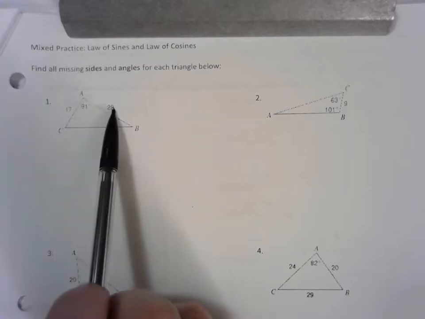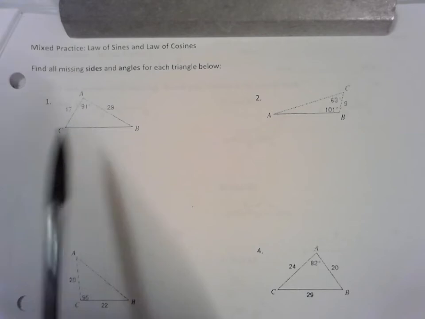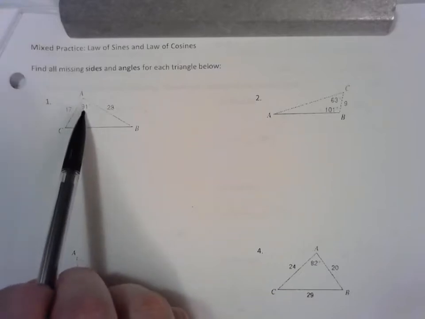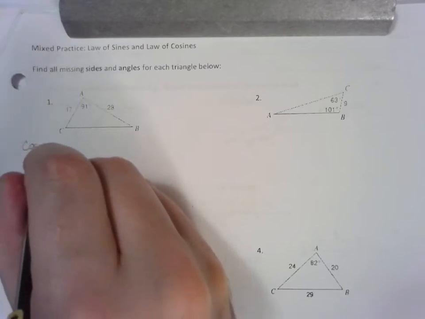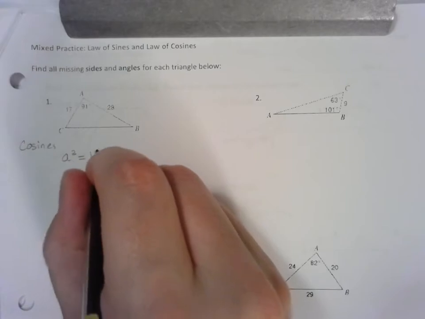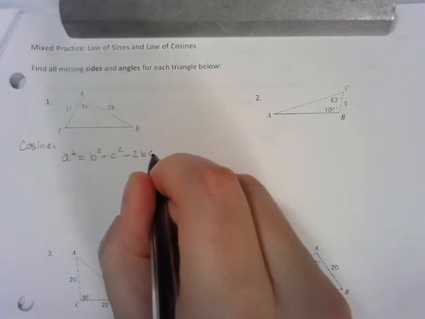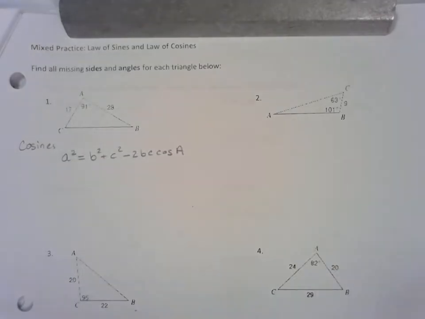Do I have any angle across from a side? I do not. I would use the law of cosines. Now, which variation of that formula would I use? I have one angle, angle A. I would use the law of cosines, so let me write cosines here. And I would set this up by doing a squared equals b squared plus c squared minus 2bc cosine of angle A. That's what I would use to set this up.